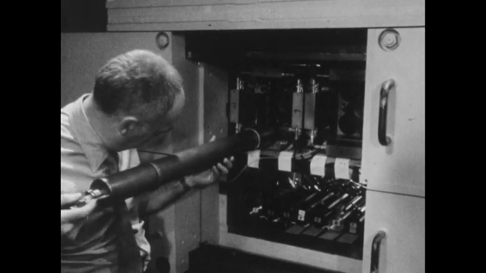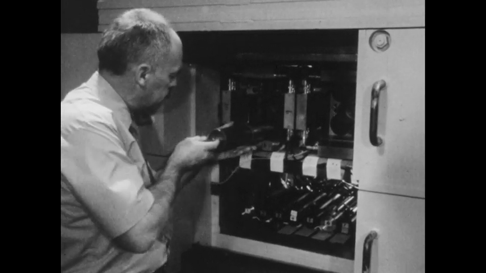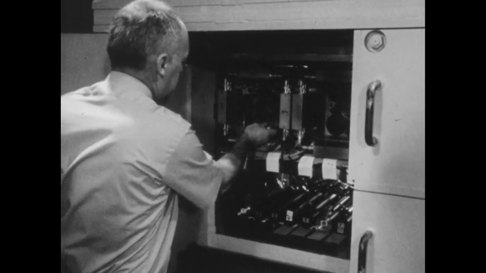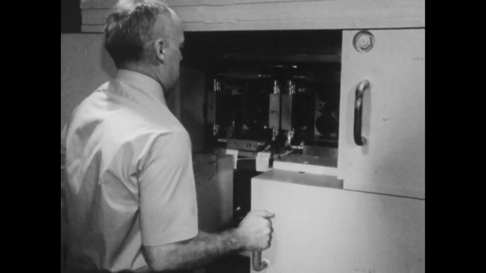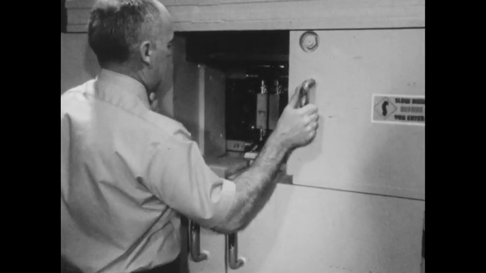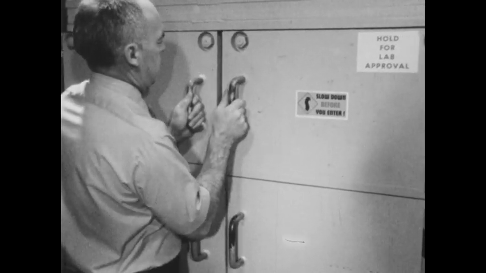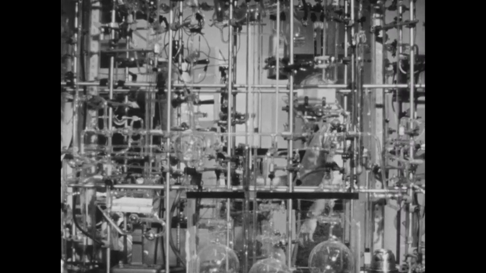Then, the ratio of carbon-14 to carbon-12 in the converted material is measured in a radiation counter and its probable age determined. The discovery of radioactive carbon and its applications has added a new facet to the importance of carbon and its compounds.